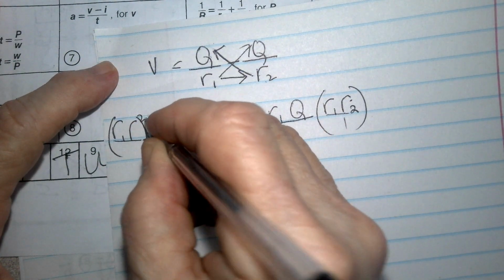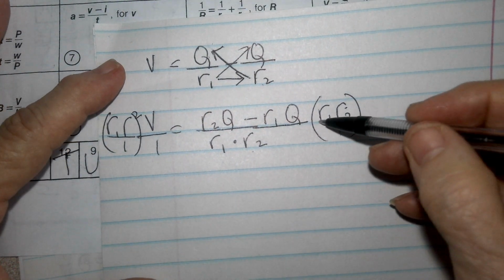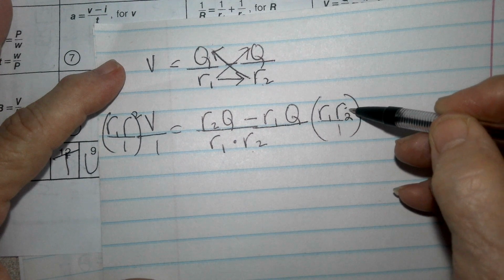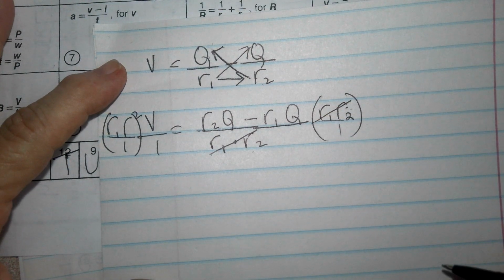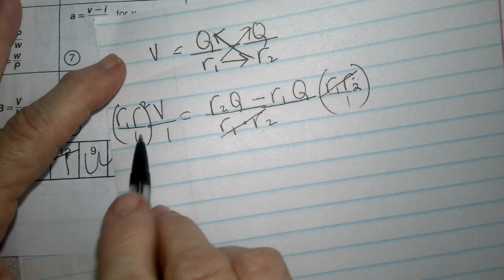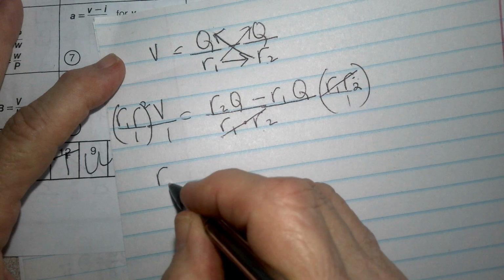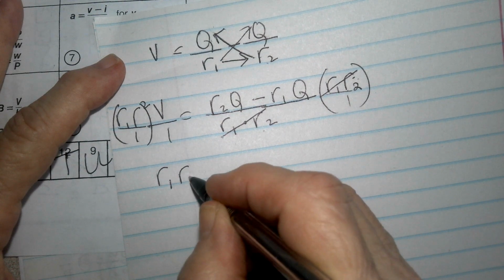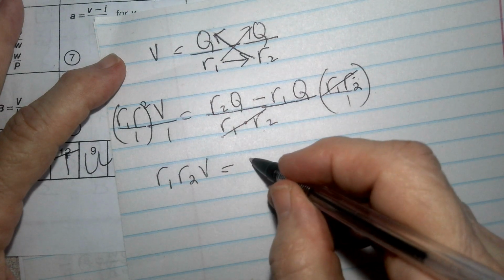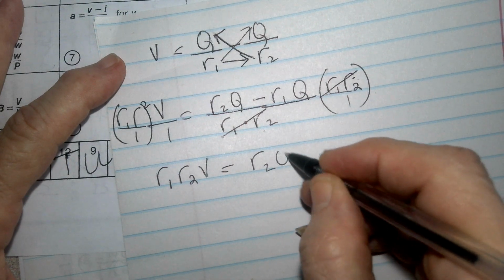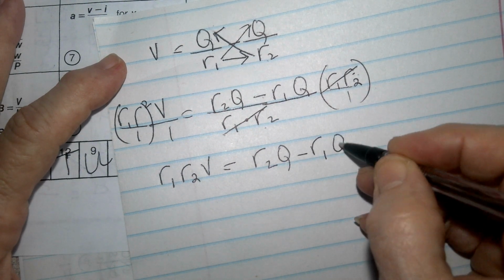So this R1, R2 cancels out this R1, R2. So we're left with all of this over here divided by 1, which is just that same number. So it's R1 R2 times V is equal to R2Q minus R1Q.